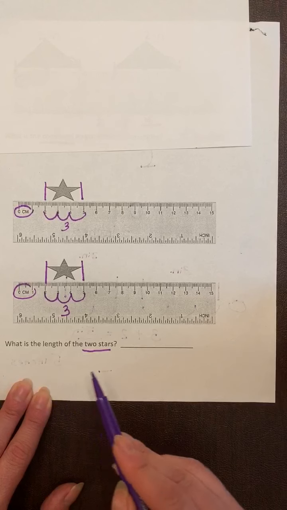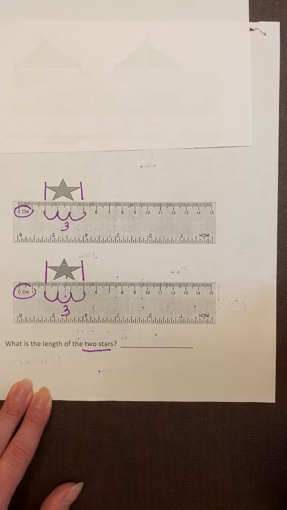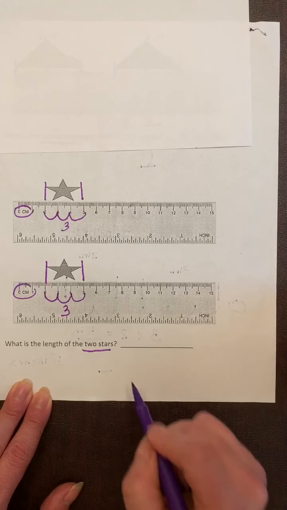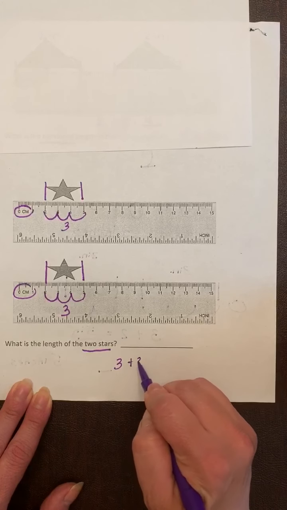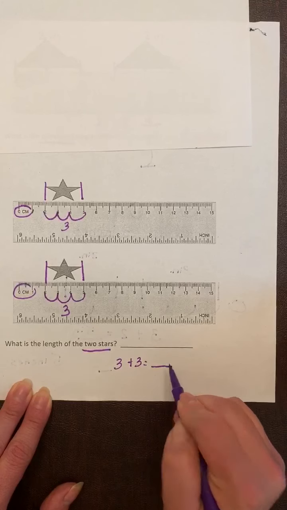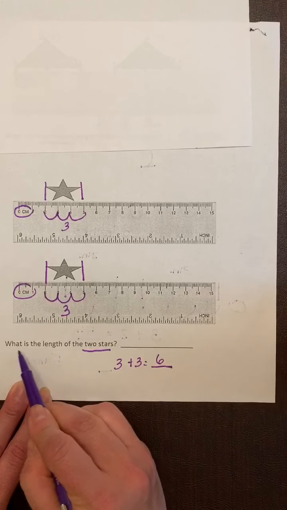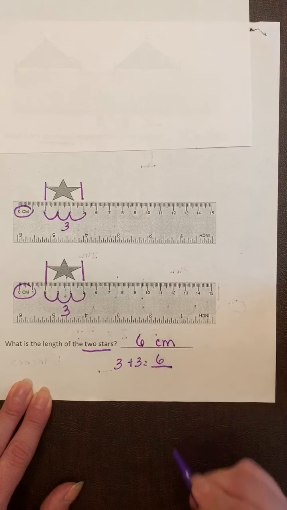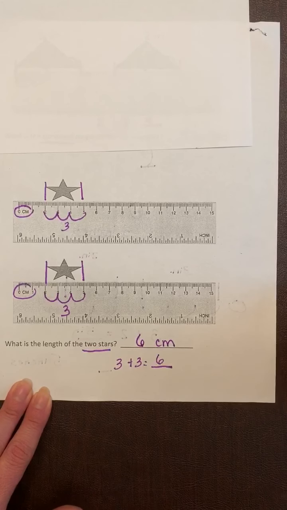So when I want to know what the length is of the 2 stars, all we simply have to do is add the 2 separate lengths. So I'm going to write an equation of 3 plus 3, which we all know is 6. So what is the length of the 2 stars? It is 6 centimeters.